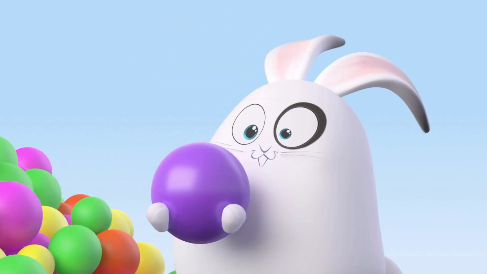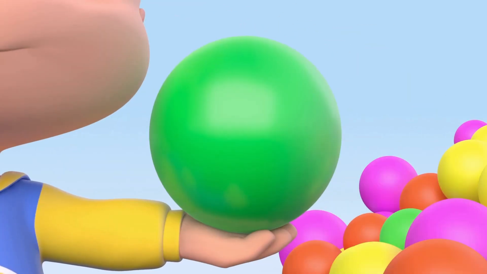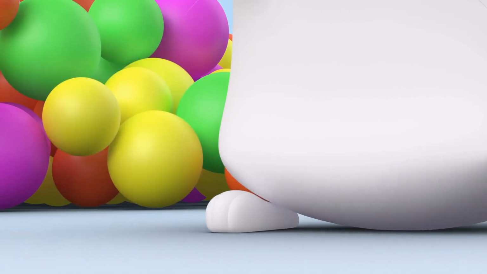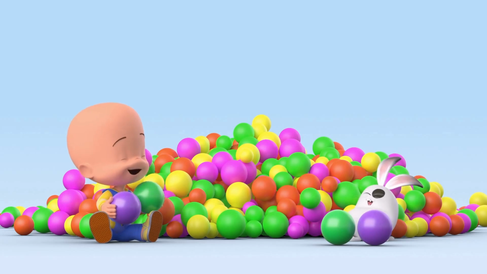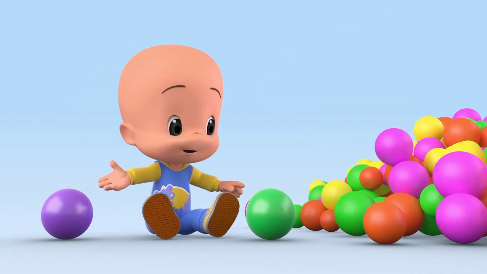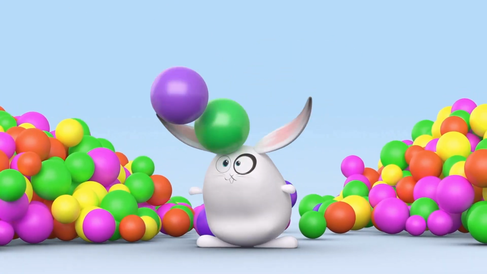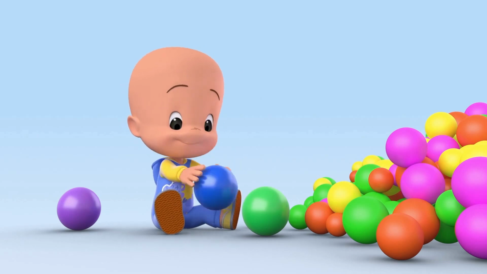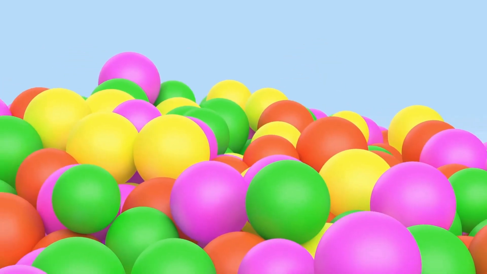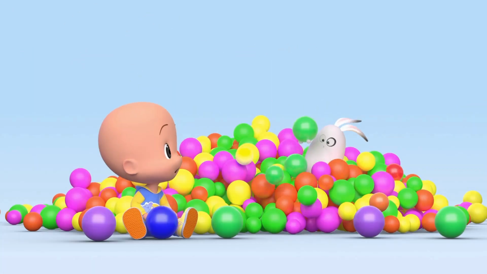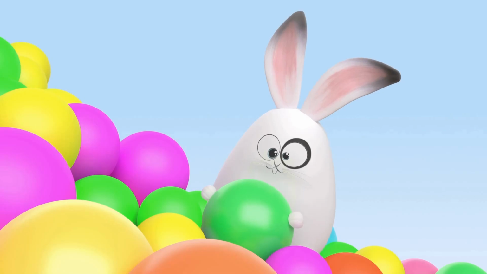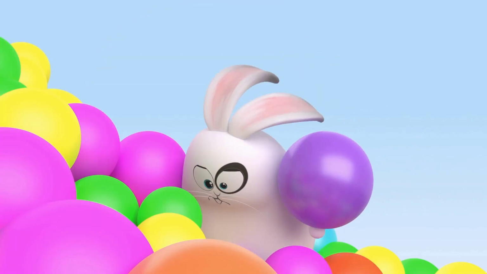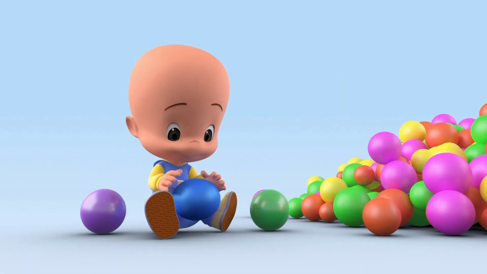Ball. Green ball. Purple ball. Green ball. Blue ball. Not green, blue. No, that's purple. No, not yellow. Blue ball.